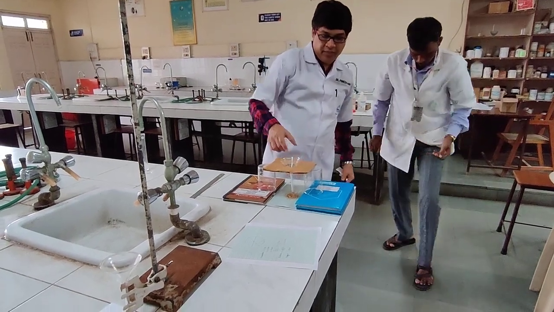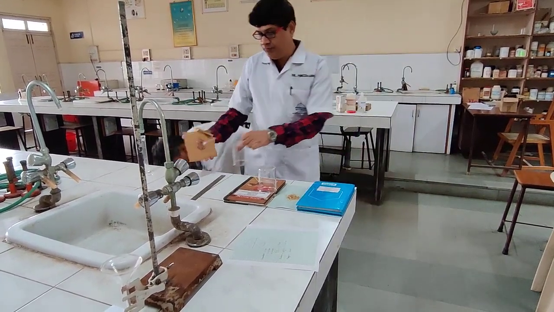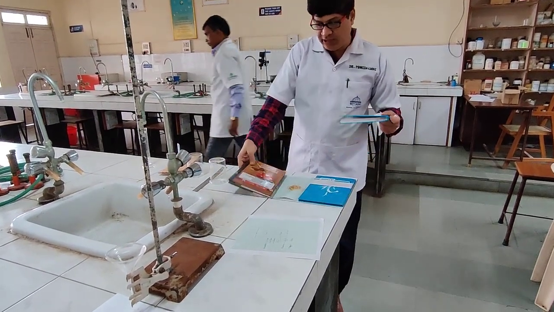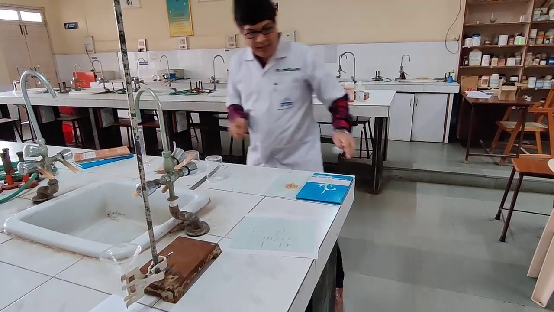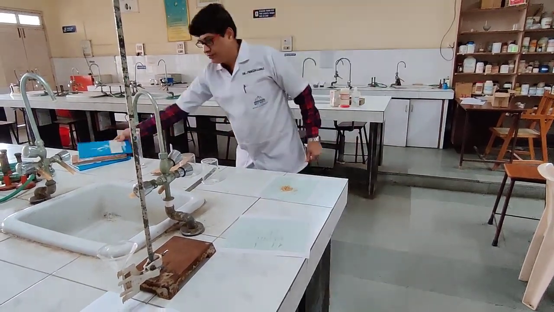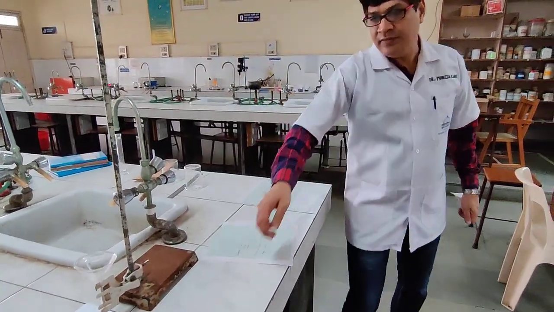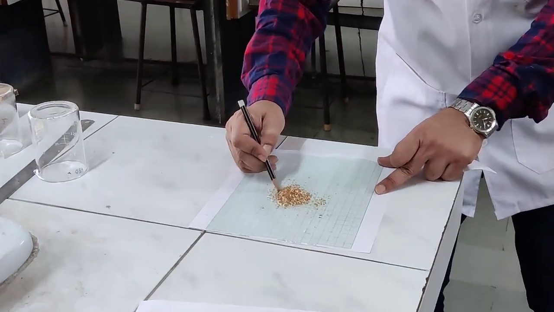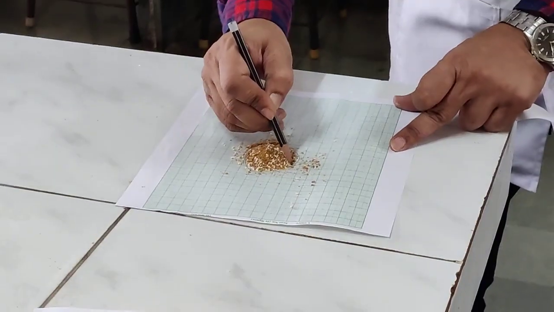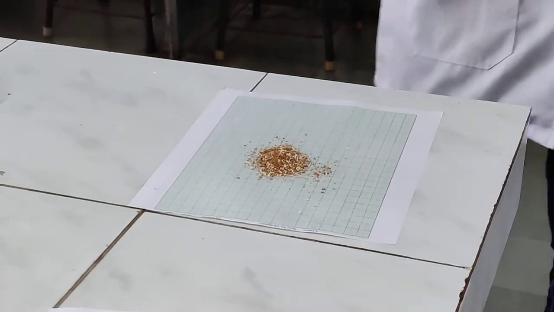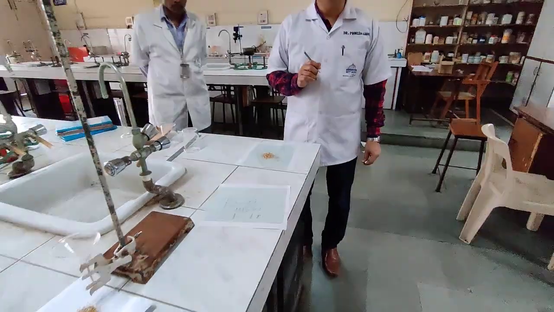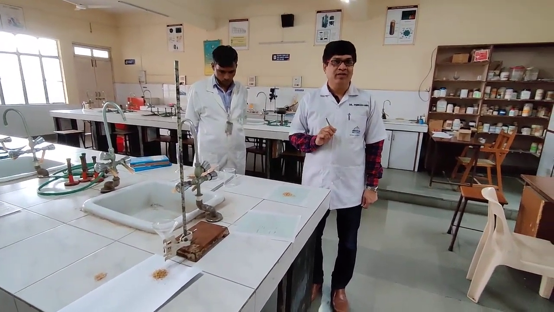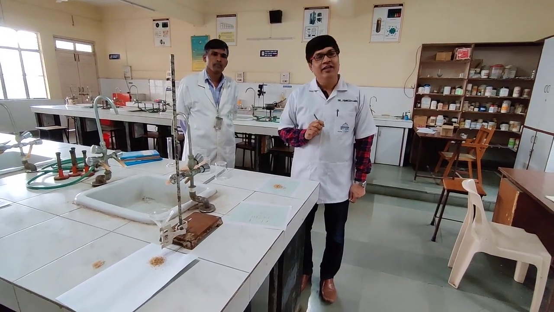You can see over here the heap has been formed. You can then remove the assembly. And then you can use the same methodology. And then you can use your pencil and you can draw the circle. So this is how you are going to calculate angle of repose, in the lab as well as at home. And you are going to find out the flow property of granules. Thank you very much.